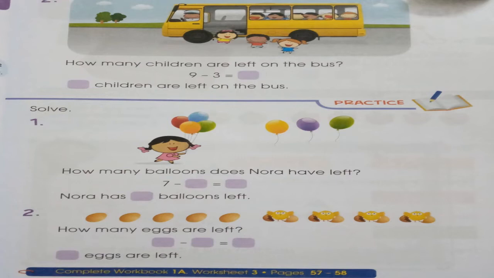Total number of balloons is seven, minus. Okay, we have to minus those balloons which fly away, which are one, two, three. Yes, write three in the second block. 7 is the total number of the balloons. Now 3 balloons are flying away. Now how many balloons does Nora have left? Yes, we have to count first. 1, 2, 3, 4. 4 balloons. Yes, write 4 in the third block. Okay, now come down. Nora has dash balloons left. How many balloons? 4. Yes, write 4 again here.